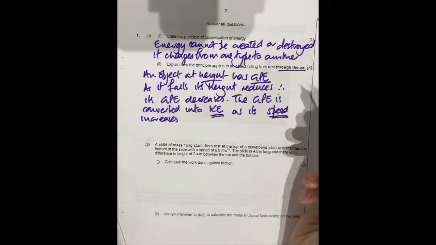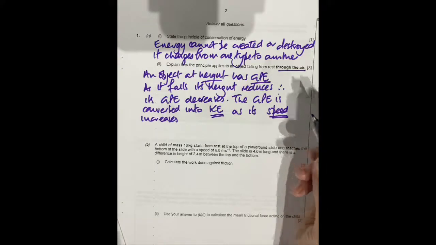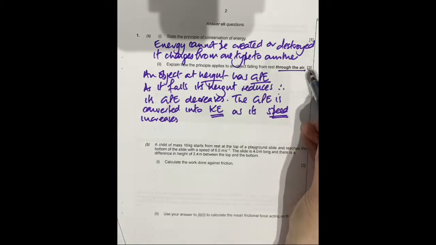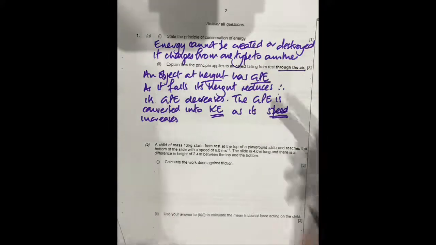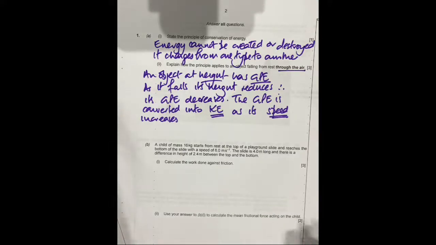All right, now that is probably only going to give you the first mark here. 3 marks altogether. Obviously GPE is turning into kinetic energy, but the fact that it's moving through the air means that that is not 100% efficient. Some energy is going to be dissipated because of air resistance, because of friction with the air.